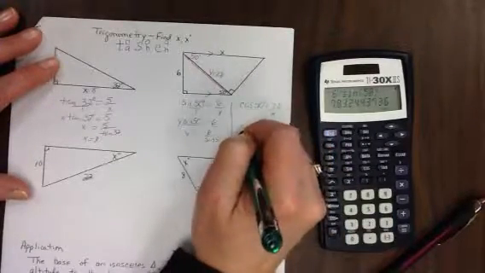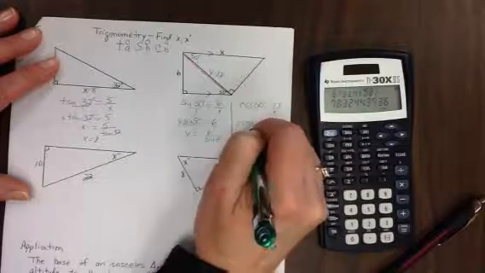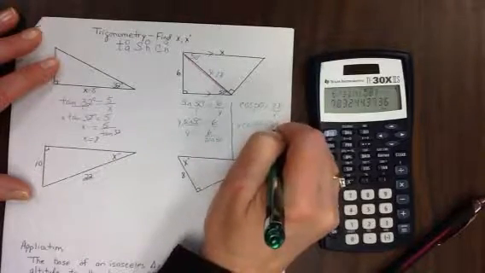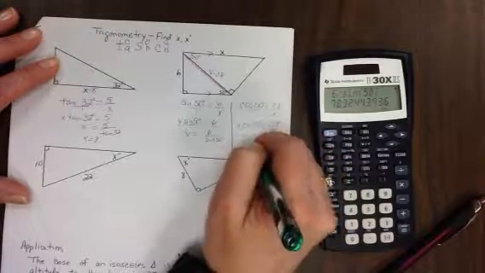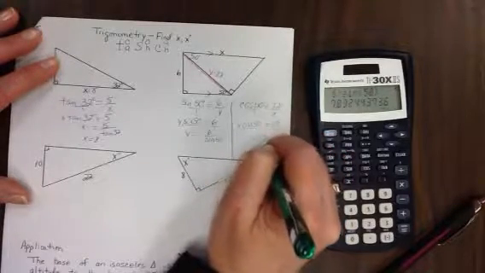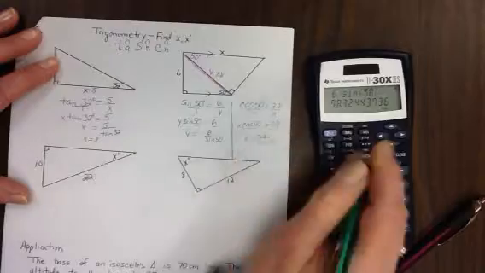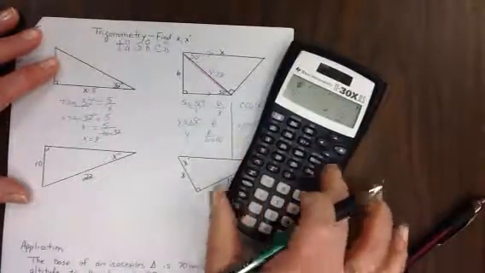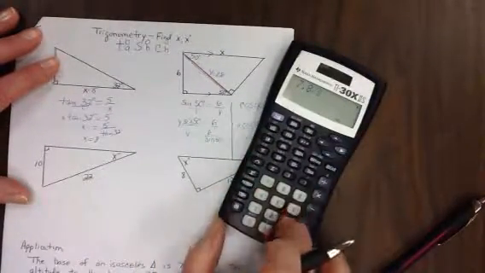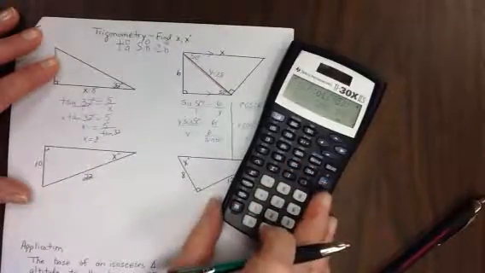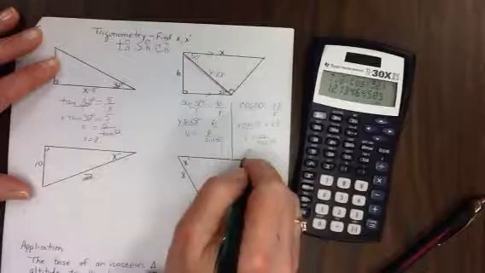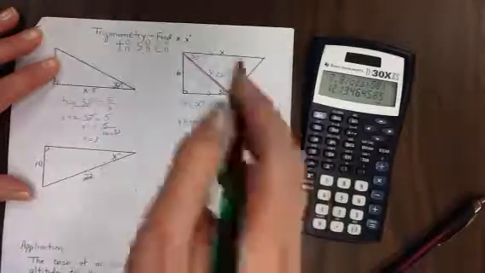Cross multiplying, we get x times the cosine of 50 is equal to 7.8. Divide both sides by cosine of 50, so we get x is equal to 7.8 divided by the cosine of 50. Plug that into our calculators. 7.8 divided by cosine 50, and we get x is equal to 12.1.